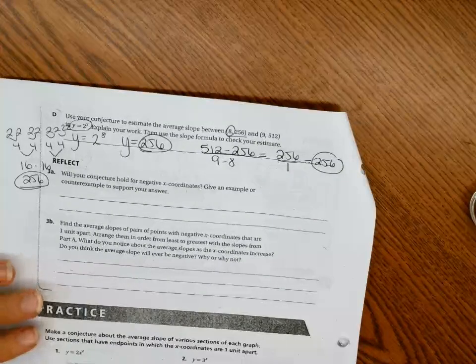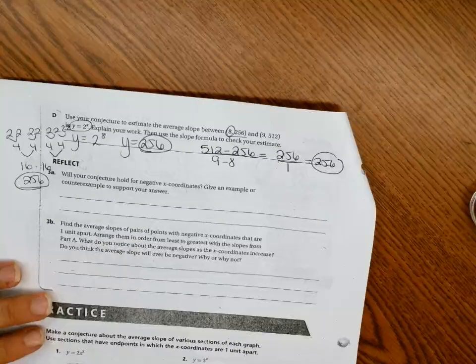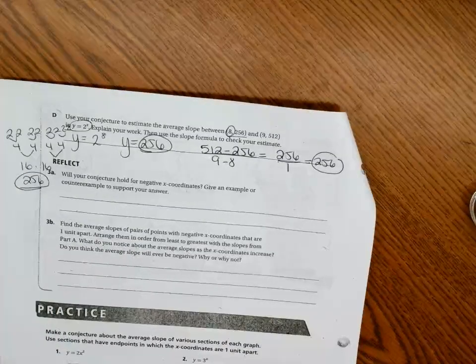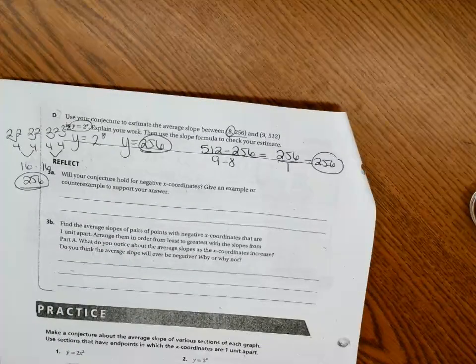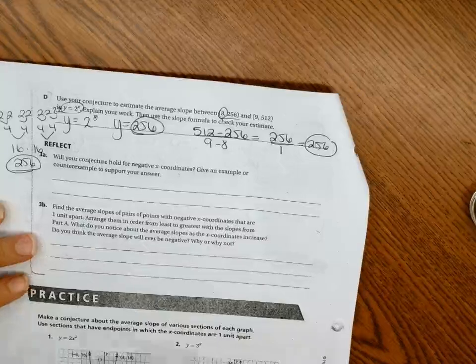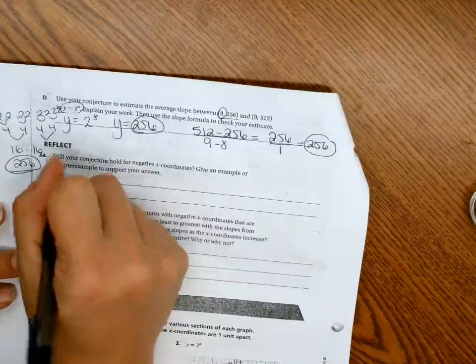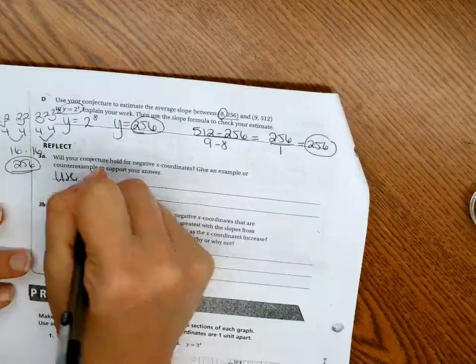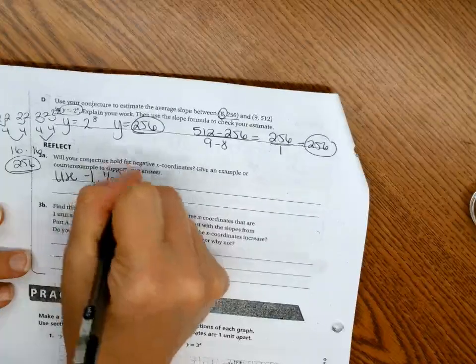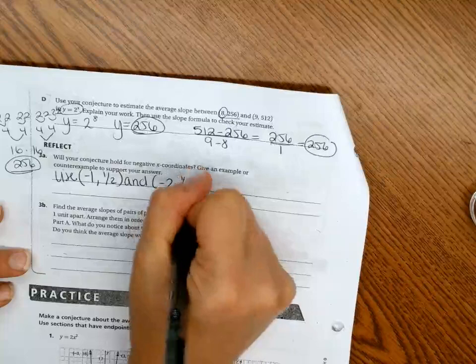Will your conjecture hold for negative x coordinates? Give an example or counterexample to support your answer. So, what if we used the points -1, 1/2, and -2, 1/4?